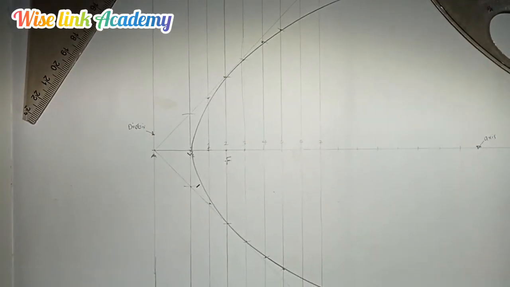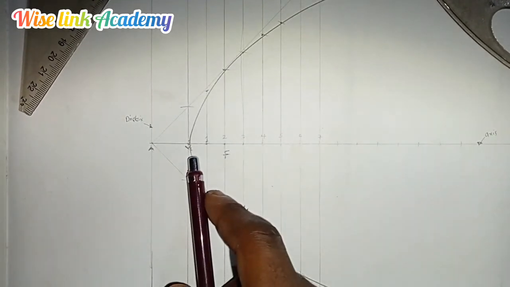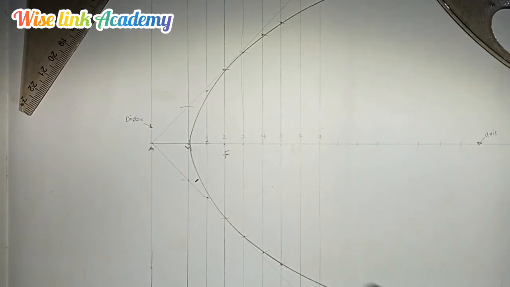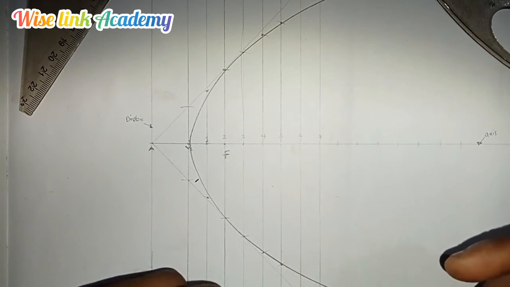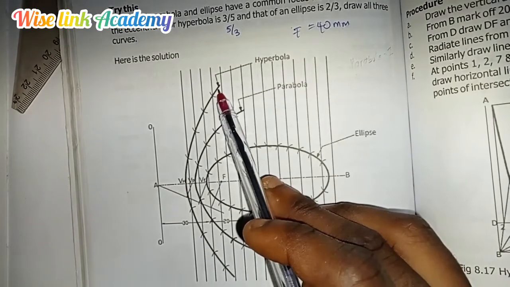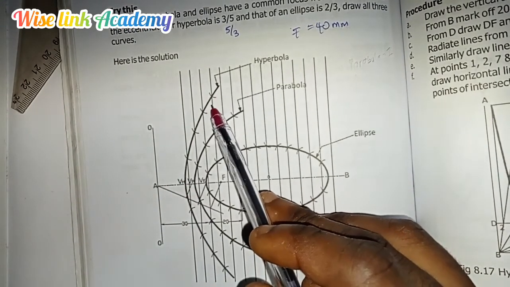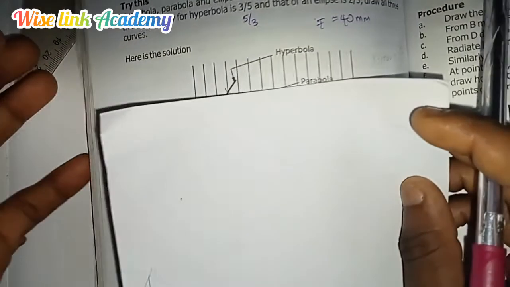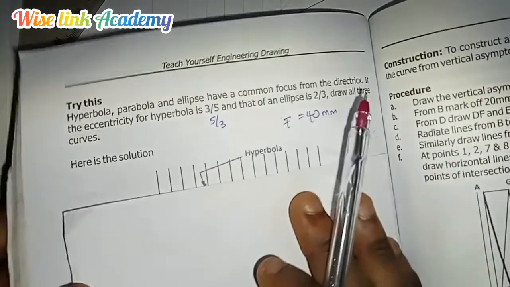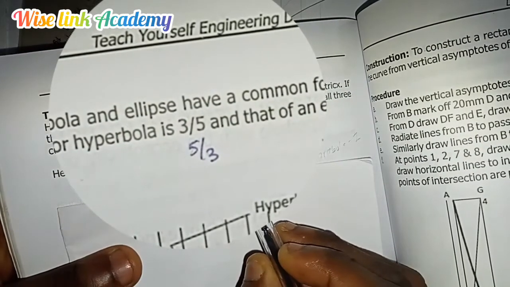The next thing is to draw our hyperbola. And hyperbola is always greater than 1, isn't it? So let's proceed. So we want to draw our hyperbola. This is hyperbola. The eccentricity given in the question is 5/3.